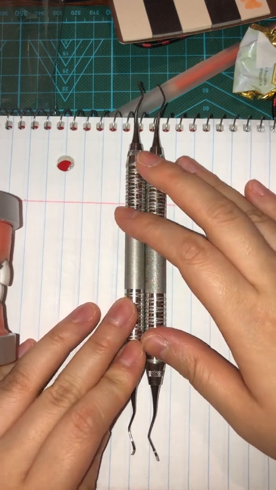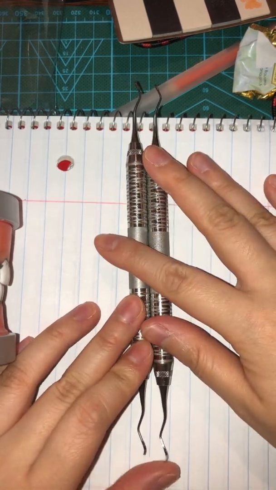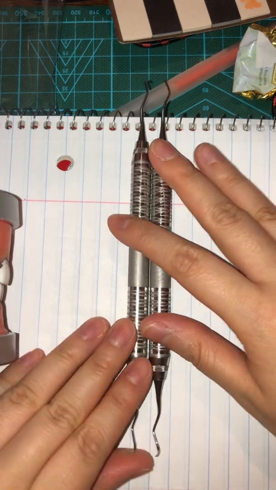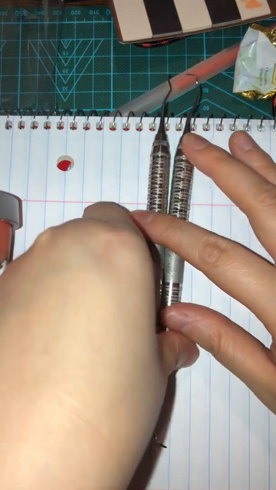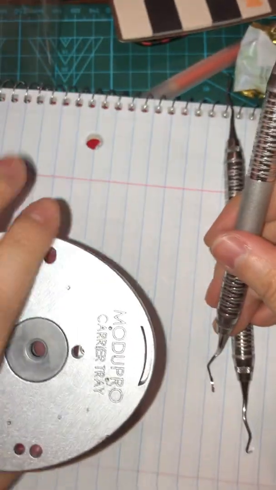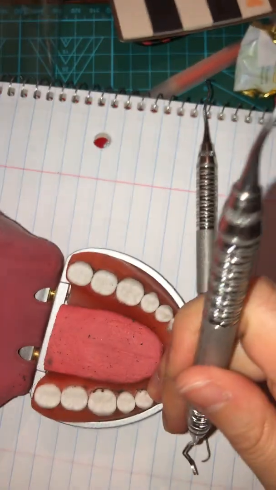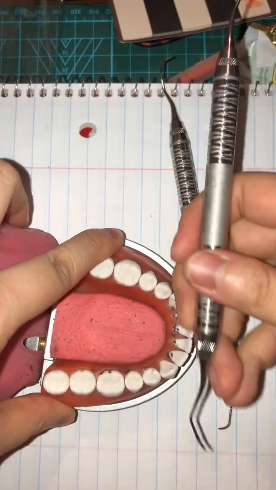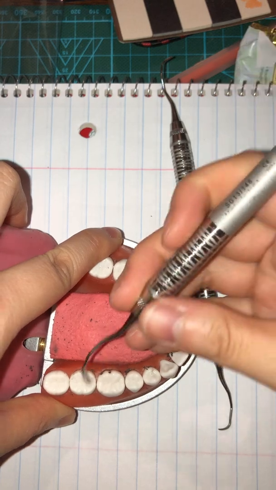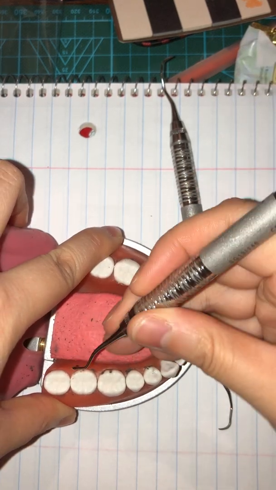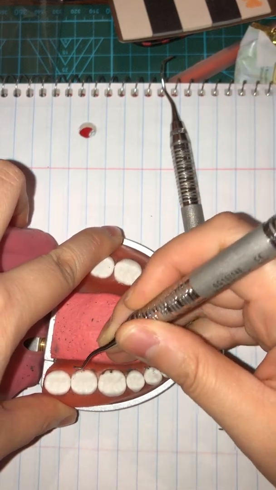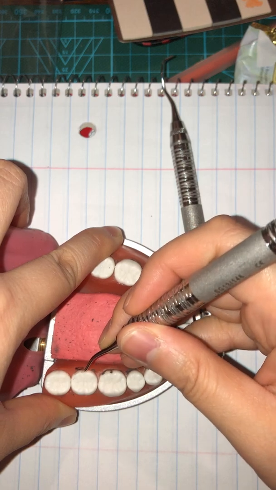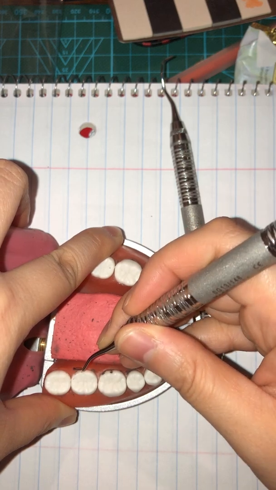Now, I'm going to vision that if I am looking at it this side, I would probably be putting my instrument on the lingual of the mandibular, right?